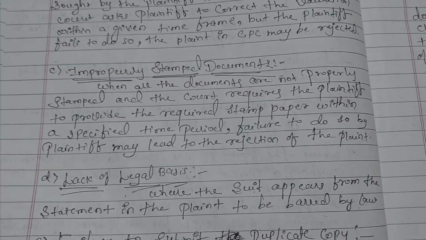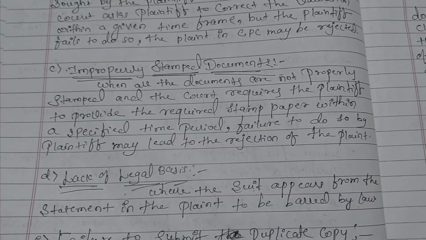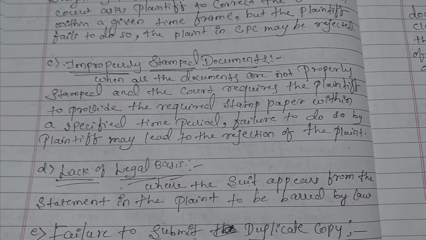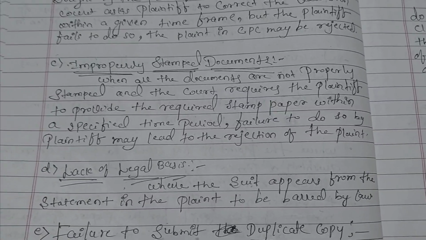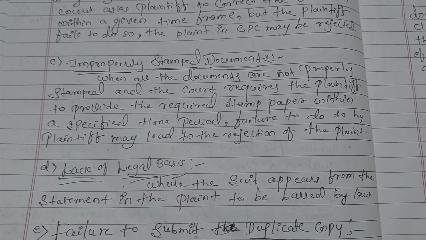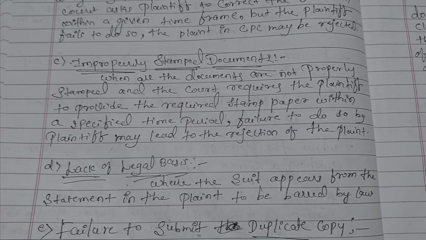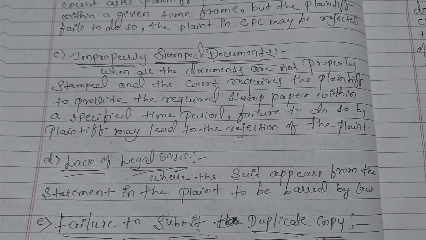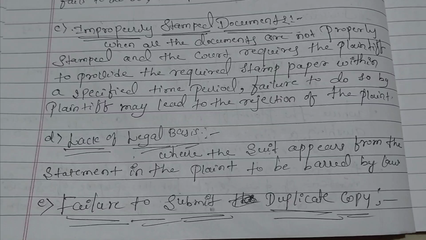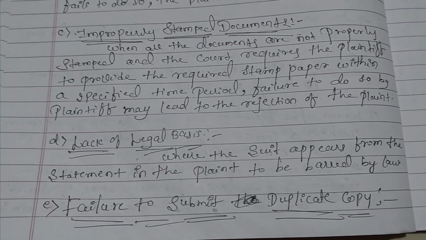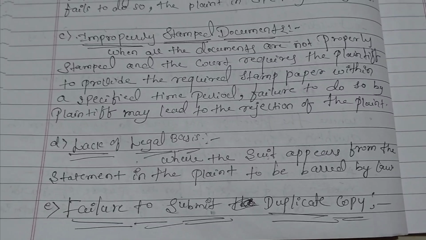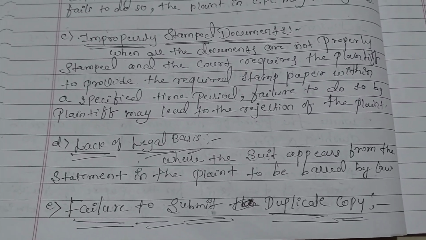C. Improperly stamped documents. When the documents are not properly stamped and the court requires the plaintiff to provide the required stamp paper within the specified time period, failure to do so by the plaintiff may lead to the rejection of the plaint. D. Lack of legal basis, where the suit appears from the statement in the plaint to be barred by law.